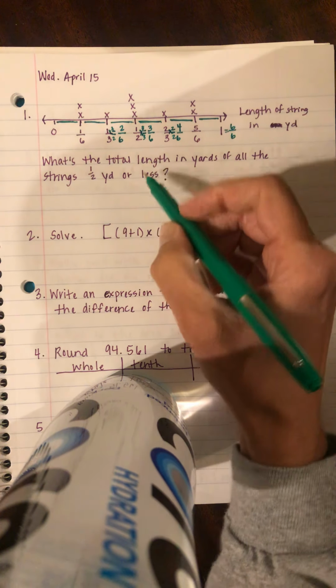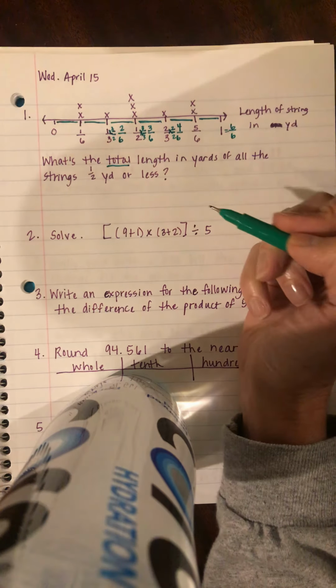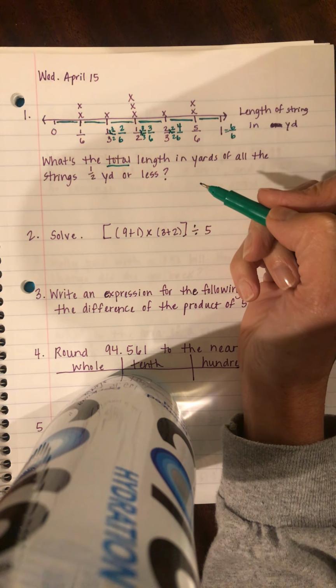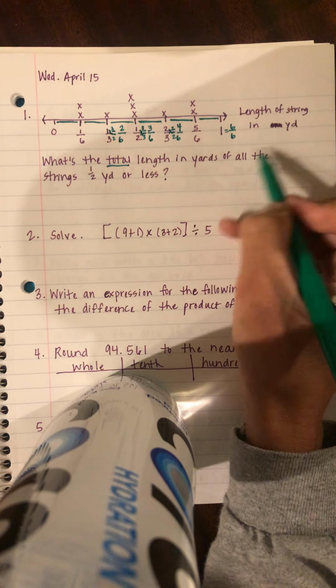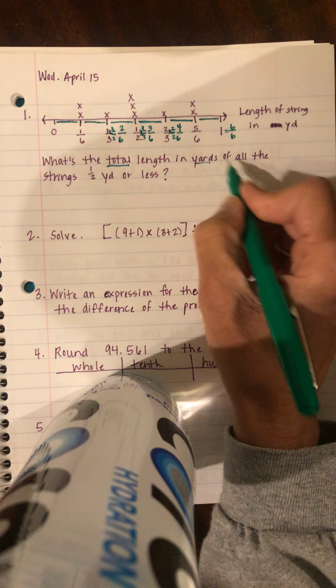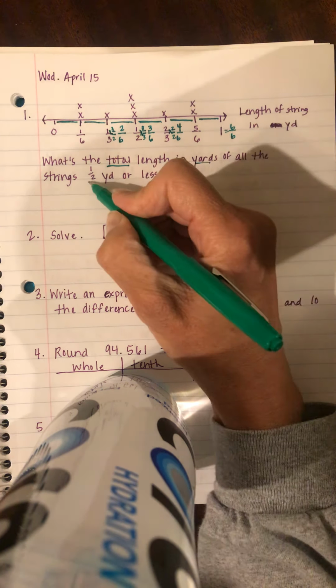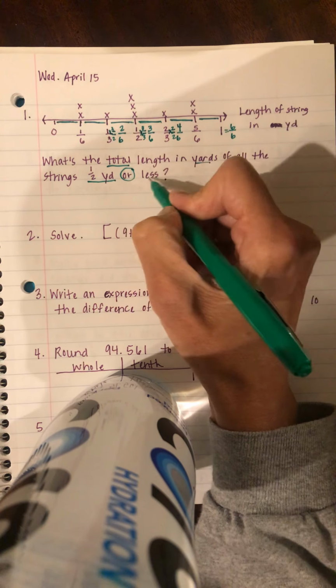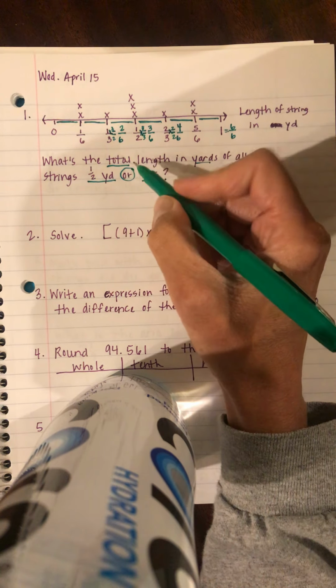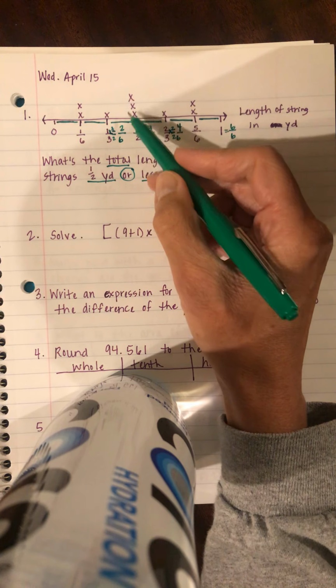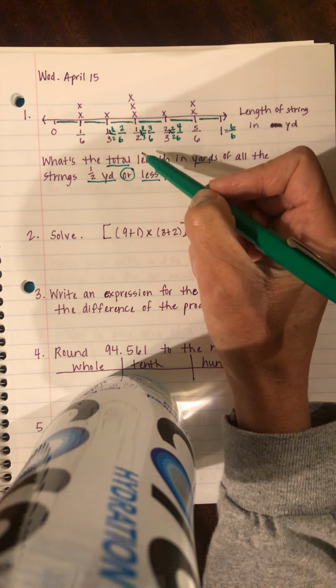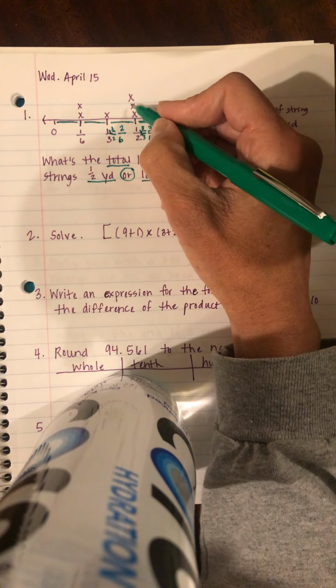So my question says, what is the total length? So when I see total, that indicates I'm probably going to be adding some things up in yards, because it says length of string in yards. So I'm looking for the total length in yards of all the strings that are 1/2 yard or less. So that word or means I do need to include all of the frequencies of 1/2.